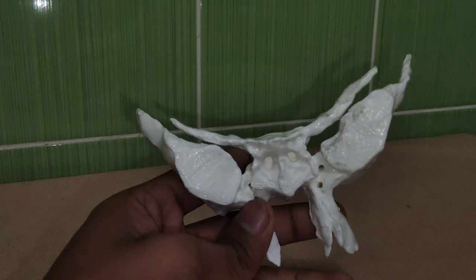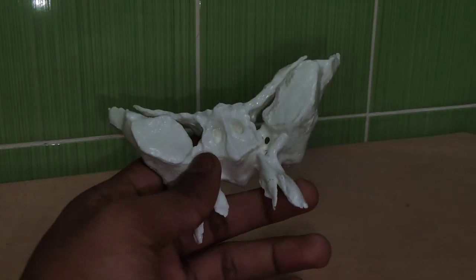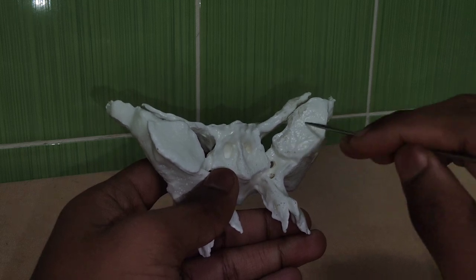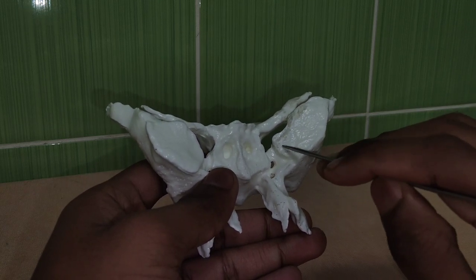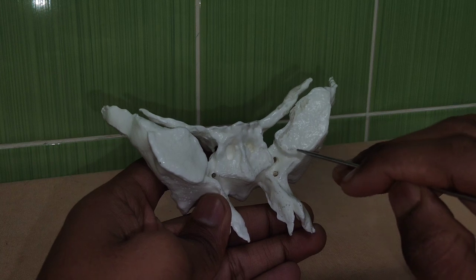And the last one for naming is crista infratemporalis, which you have to turn back, and at the ending of facies orbitalis here is crista infratemporalis.